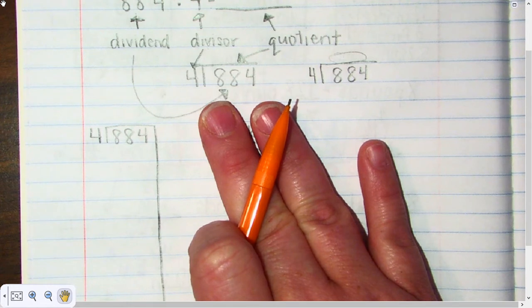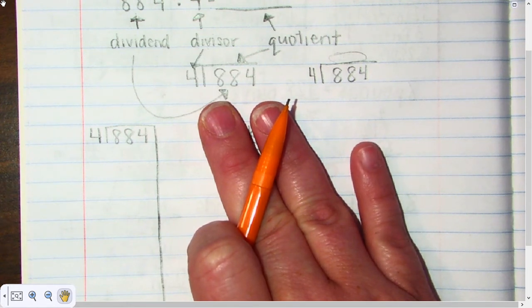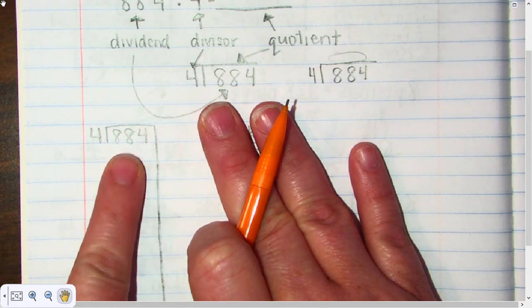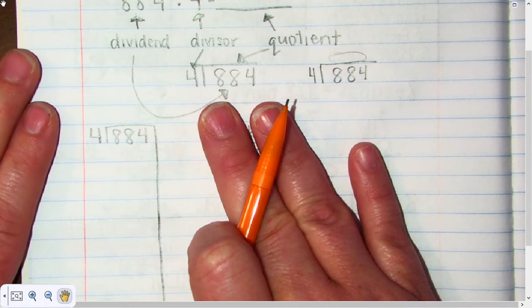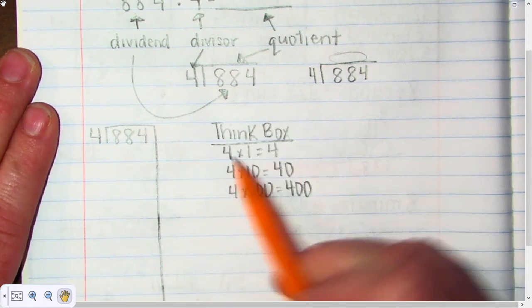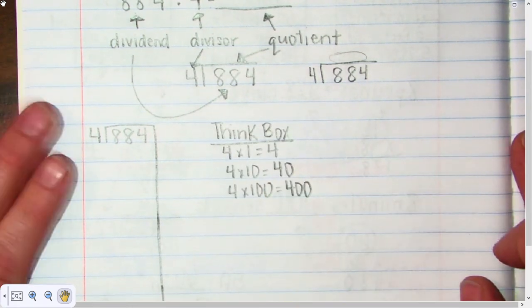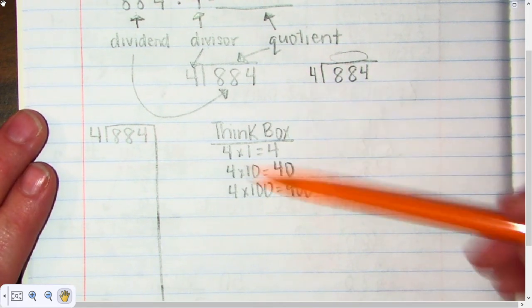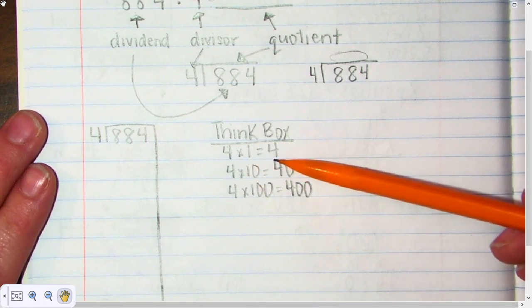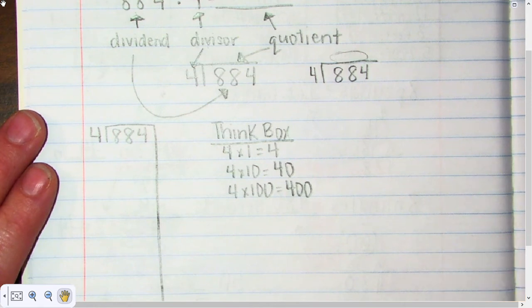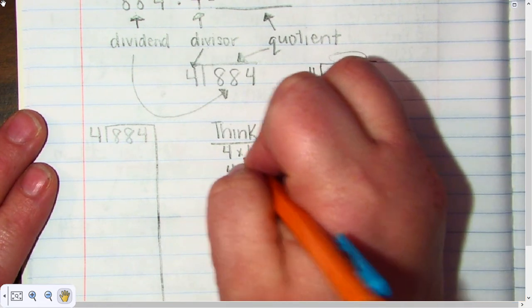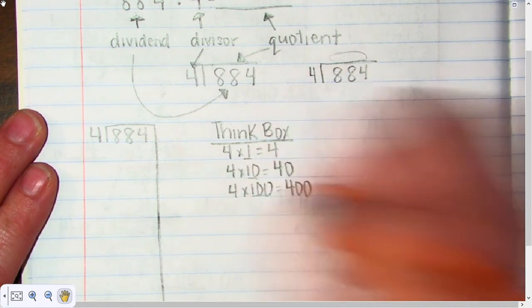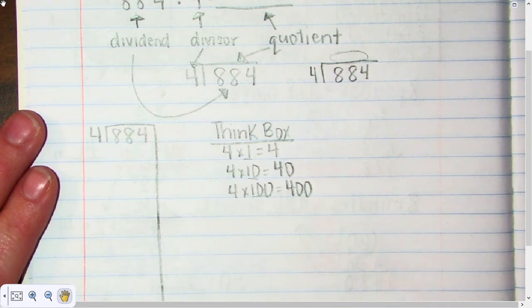And this is not a simple math fact that you will automatically know in your head. It's something that we're going to work at to understand how to solve. So we have 884 divided by 4. And the first thing I'm going to have us do is create a think box. And inside this think box, we're going to list the facts about 4 that we know. And the 3 facts that we should always start with are 1, 10, and 100.